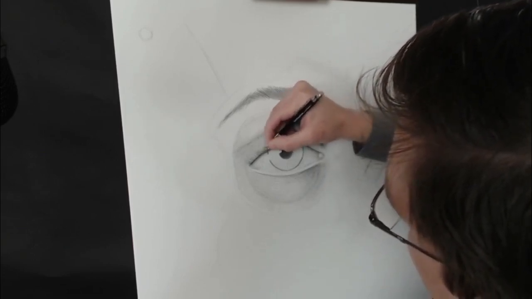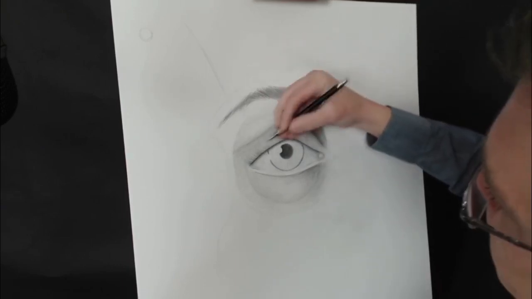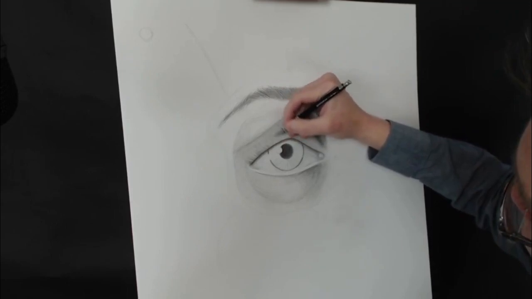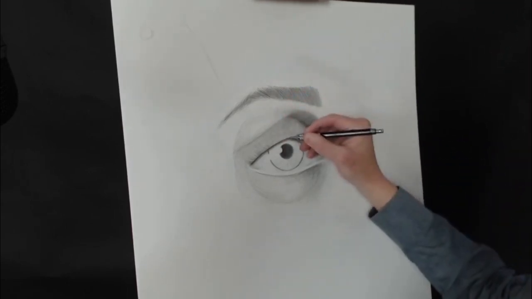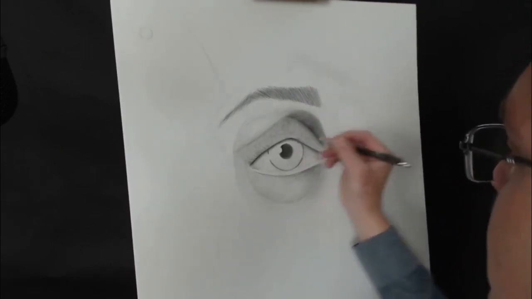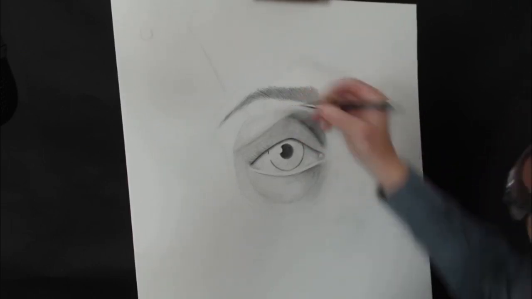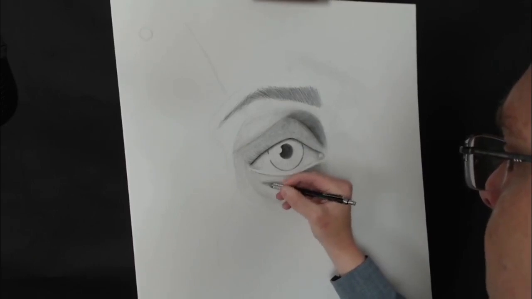And then generally eyelashes are going to be thicker, fuller, longer towards the outside here. And they're going to kind of flatten out and become more sparse as we move towards the tear duct, towards the center of the face. Then the lower eyelashes are going to be a little bit less long, a little bit less thick.